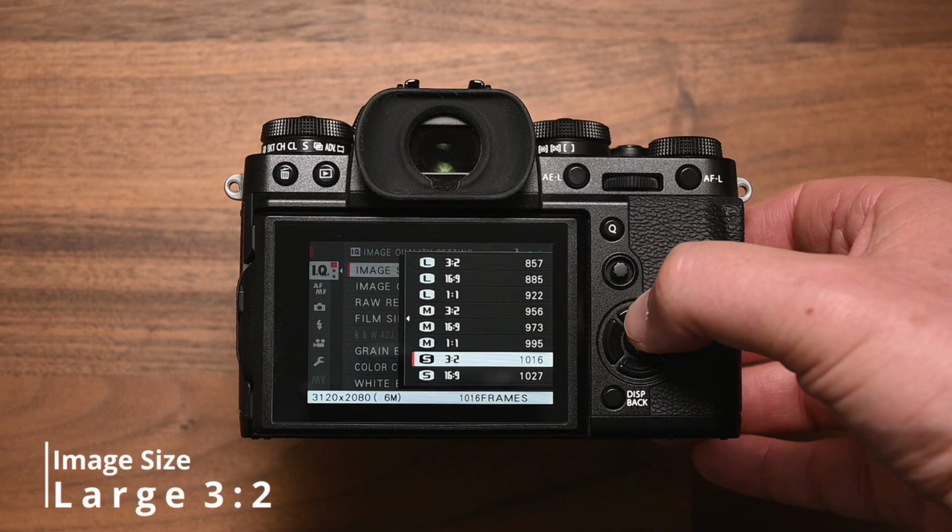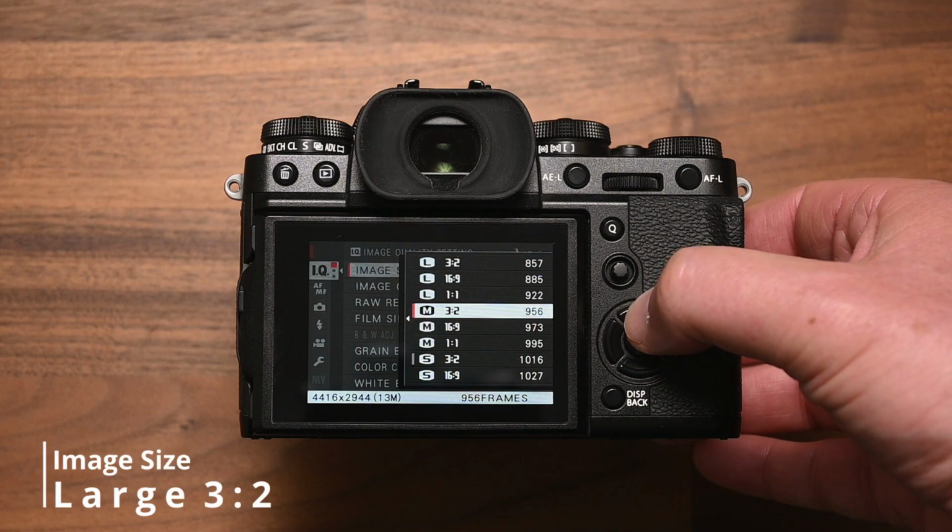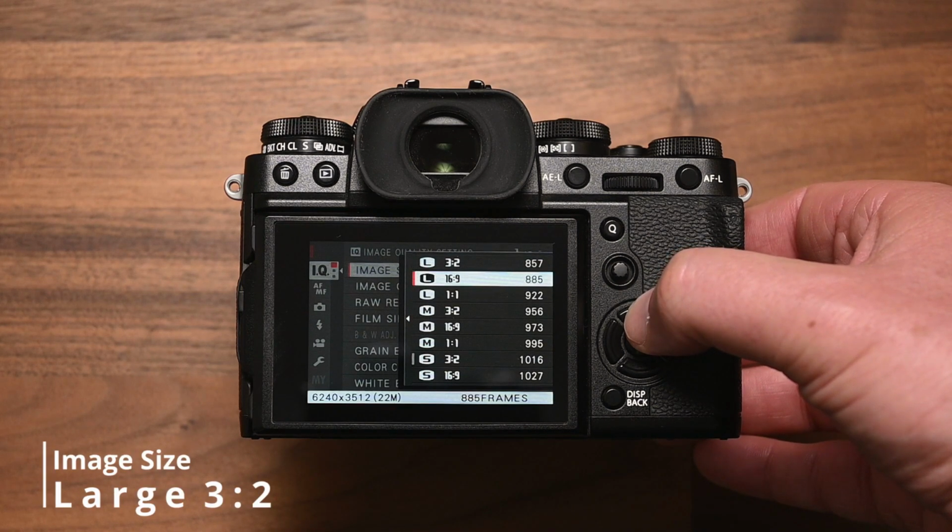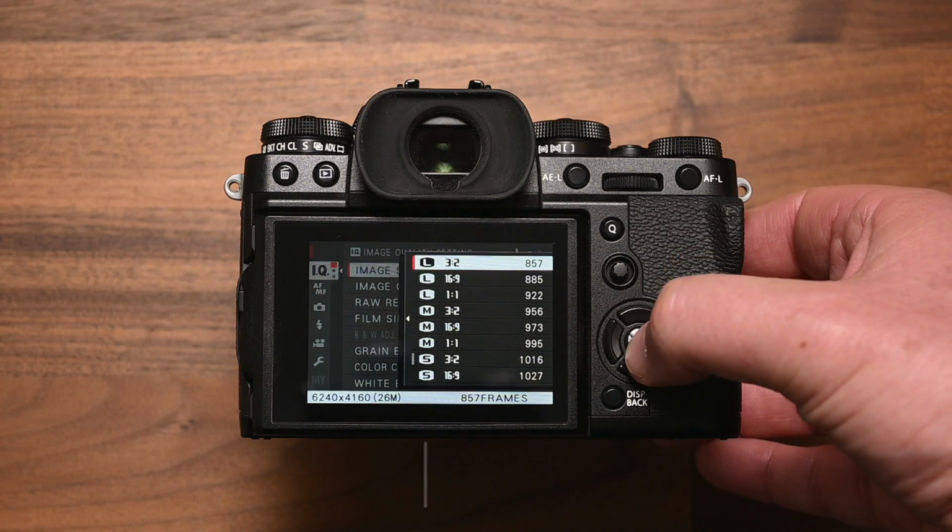I'll also select the largest size and the crop ratio that matches the native crop of the lens. So for the X-T3, that's 3:2. This way I'm maximizing all of the pixels on the sensor to capture the detail of the image I'm photographing. So I have the most amount of information when I'm editing the image. Now, I've covered the importance of editing your landscape images in a previous video, which I'll link in the description below.